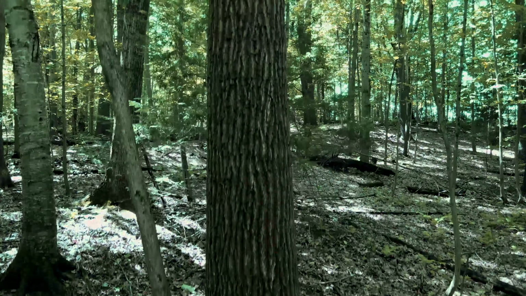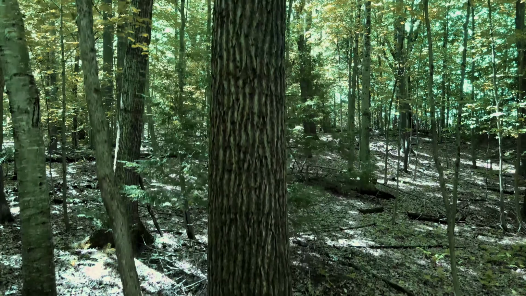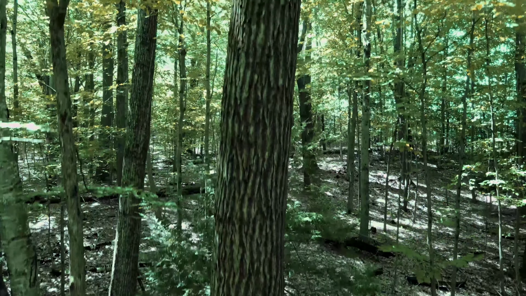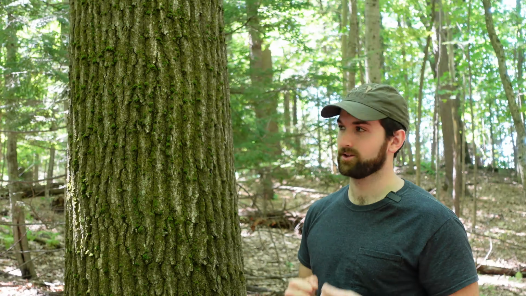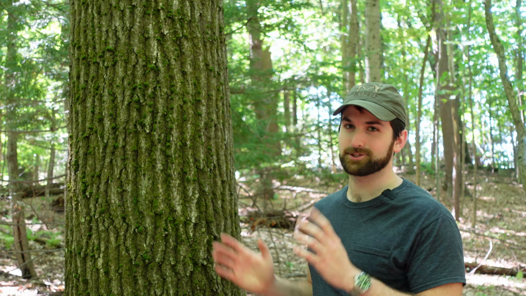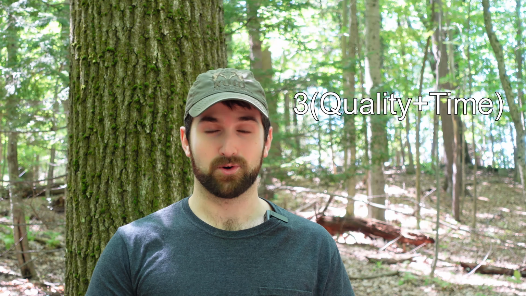Trees that are both very large, at least 18 inches in diameter, and have almost no defect. It's probably fair to say zero defect. In fact, the criteria for veneer are so stringent, I'm not even sure if this tree qualifies. I don't think there's actually a single piece of veneer on this property, but this tree is a good enough fill-in. Take the formula from the last classification of sawtimber, which was quality plus time, put the entire thing in parentheses and slap a 3 in front of it, there's your new formula. You need a lot more quality and a lot more time.